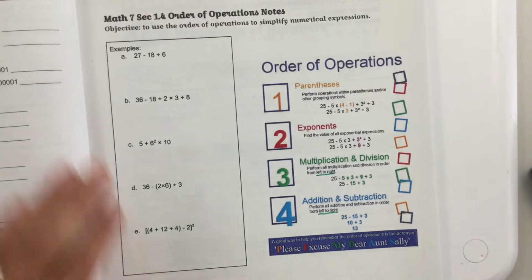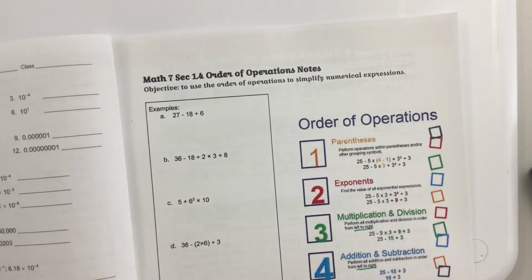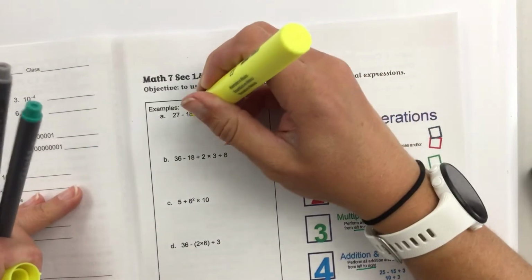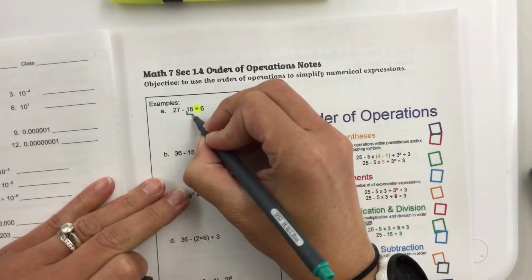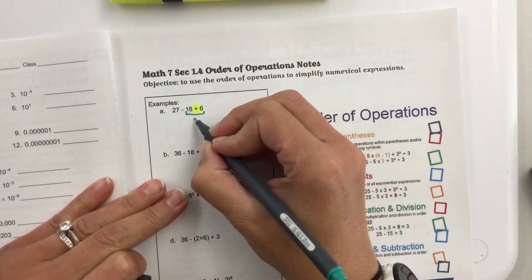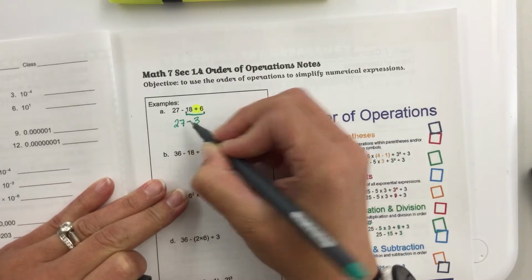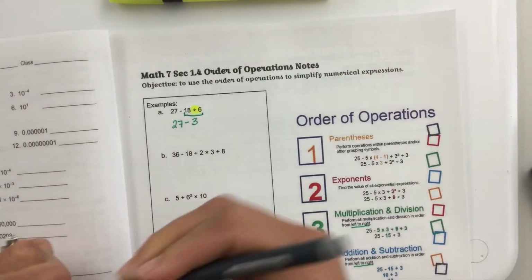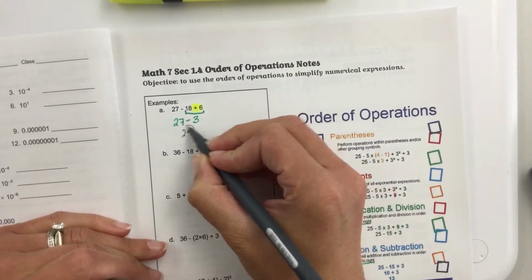So we're going to just do a couple of examples. The first example, we have subtraction and division going on. So what do I do first? I'm going to do division. So I have to take 18 divided by 6 first. 18 divided by 6 is 3. And then you bring down what's left. So I have 27 minus 3. 27 minus 3 is 24. That's your answer.